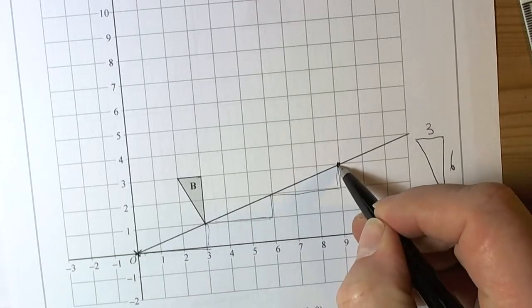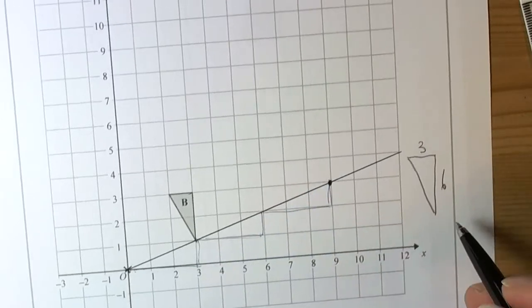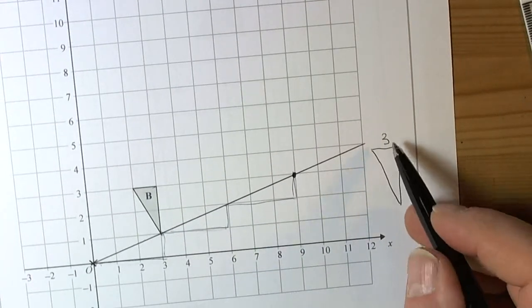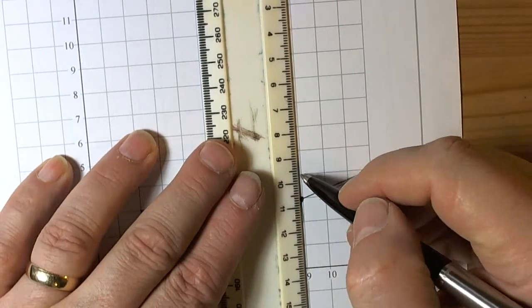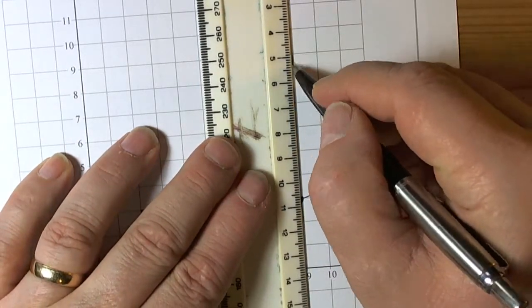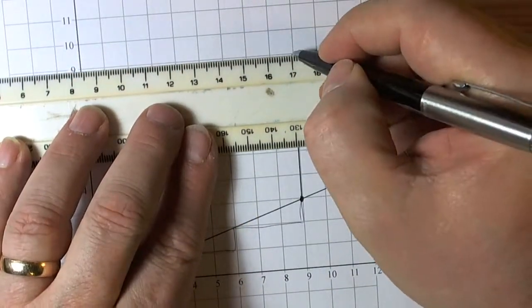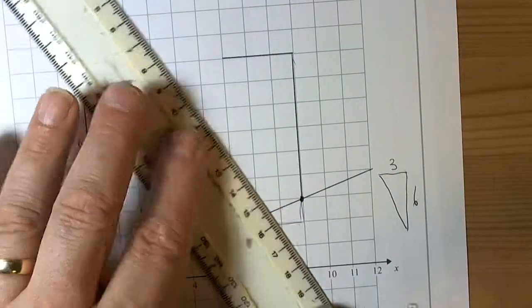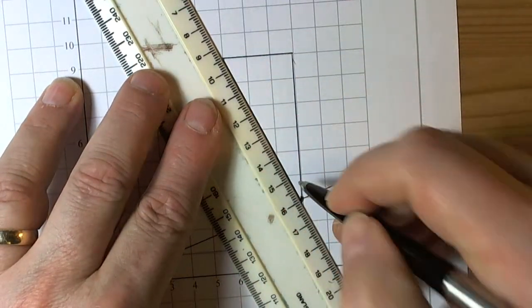So my new bottom of the image will be at this position here, and I know from here I worked out how big it's going to be, so I can draw 6 up and I can draw 3 across to get the top of the triangle, and then of course I can just join the 2 vertices to complete the triangle.